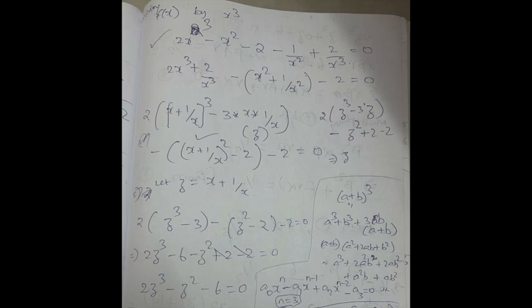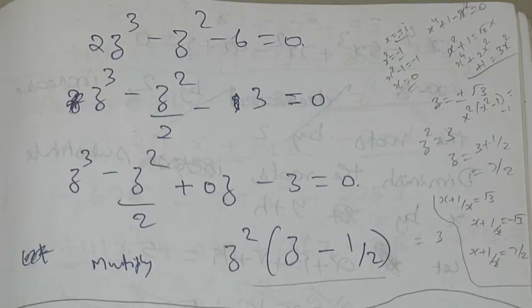Similarly, we get (a plus b)^3 as well. Then we are going to substitute z is equal to x plus 1/x. So 2z^3 minus 3z minus z^2 minus 2 minus 2 equal to 0. So we get an equation like 2z^3 minus z^2 minus 6z... equal to 0.